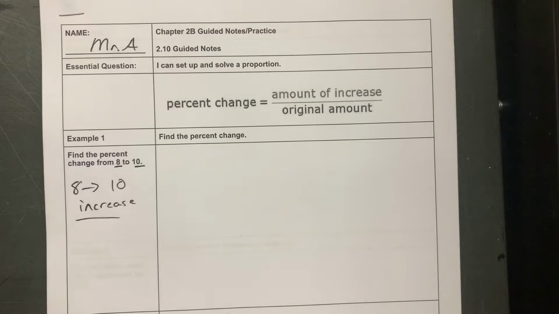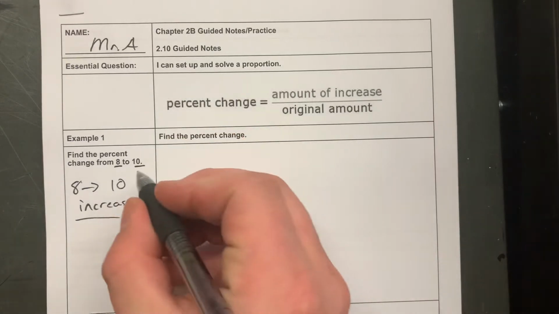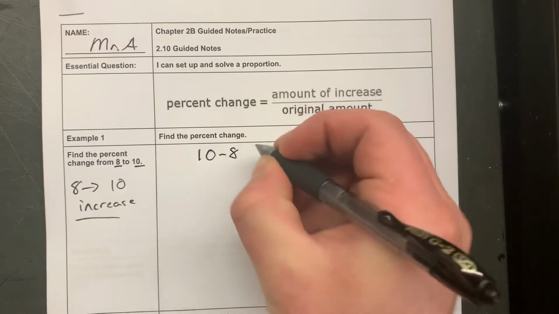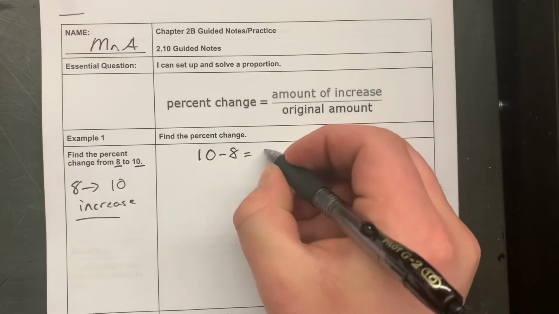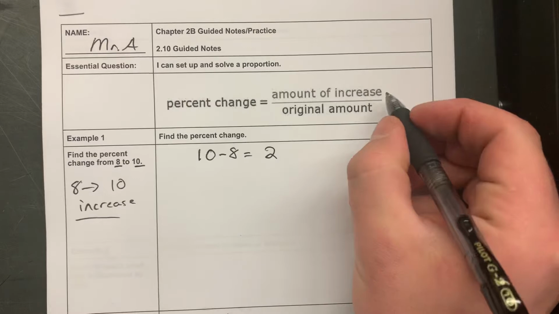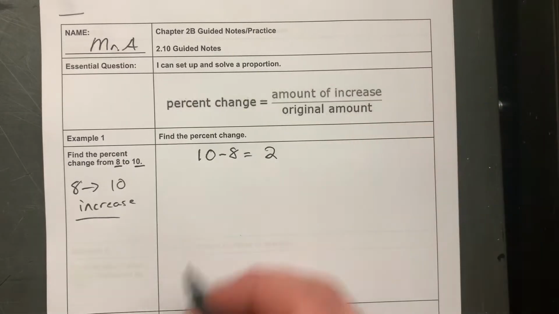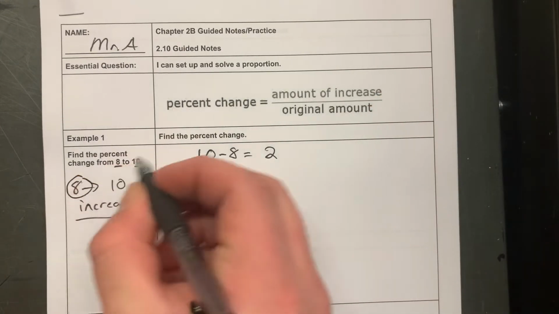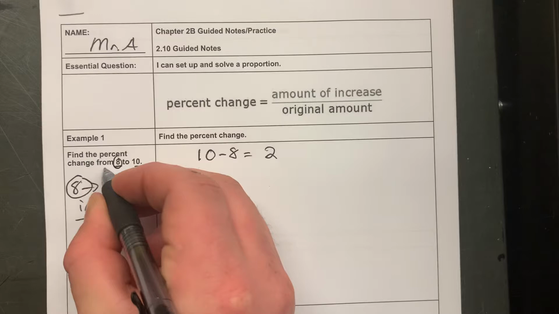Here we go. So if I find my percent change, first I have to find what is the change happening from 8 to 10. I'm always going to do my larger number, take away my smaller. That means it's a change of 2. So the amount of increase is 2. I'll put that on top of my fraction, or my division. Then my original amount. What was my original amount? My original amount was the 8. I start at 8 because it says from 8.